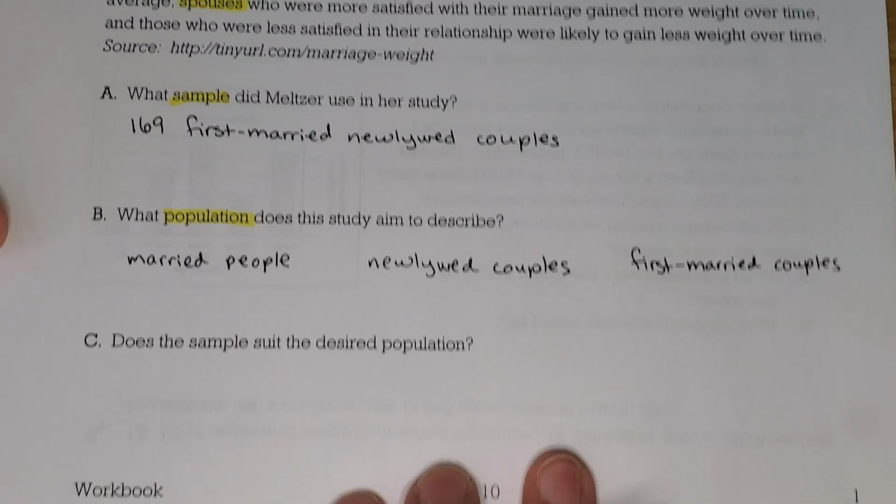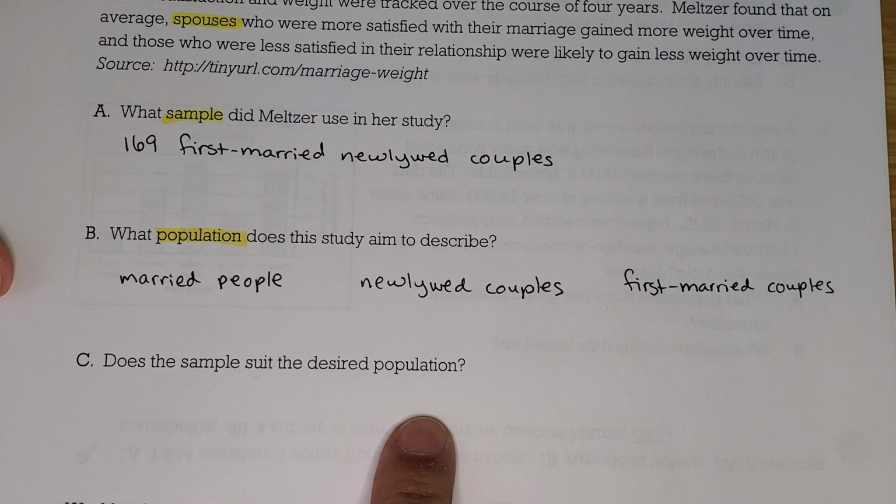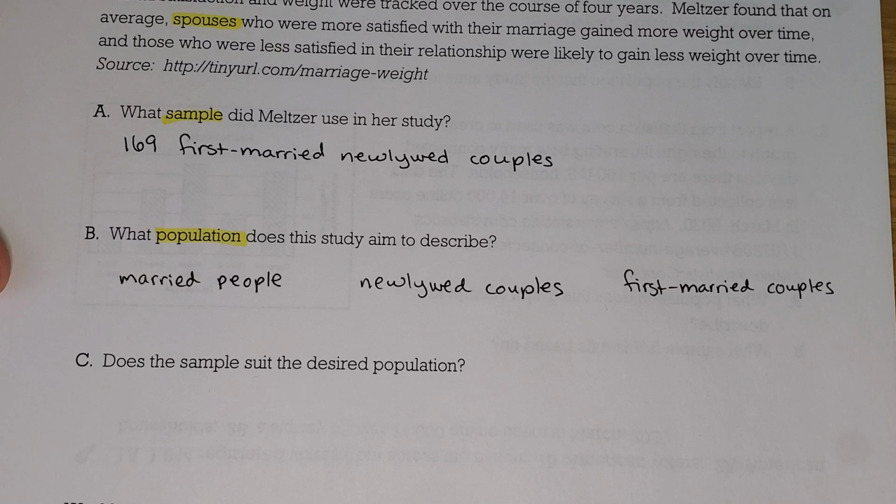Now, part C is asking us, does this sample suit our desired population? So when I'm trying to answer a question like that, I'm trying to see, is there anybody in the population that is missed by the sample that we looked at? Or is there anybody in the sample that doesn't belong in the population?